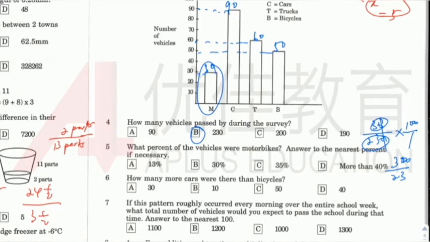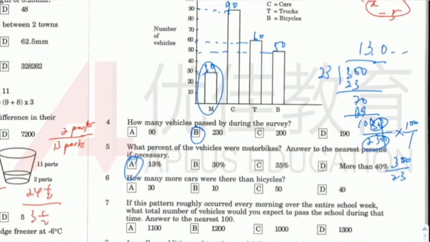So 300 divided by 23. 1 times 23, and I have 70, and times by 3, 69 and 10, which is 0 and 100. But that's enough. That's definitely A. So it's 13.0 something. Yeah, that's A.